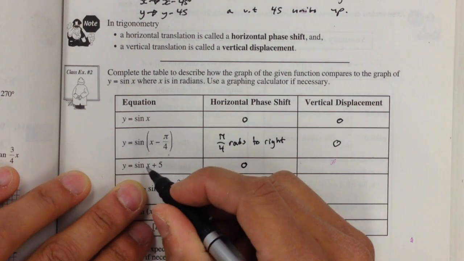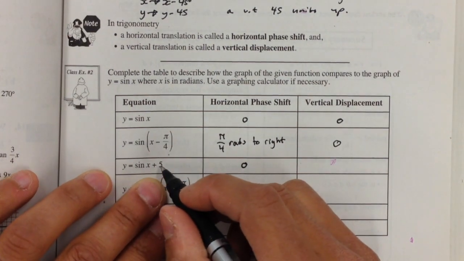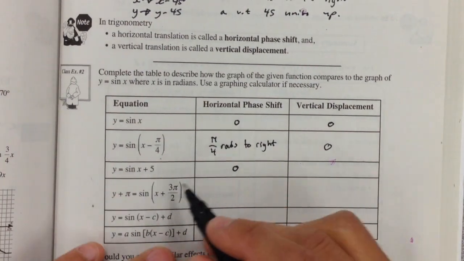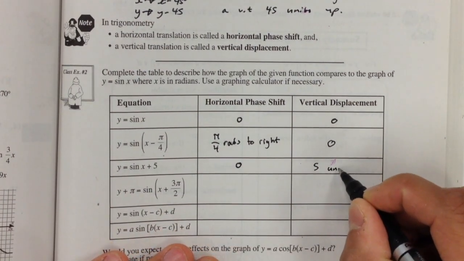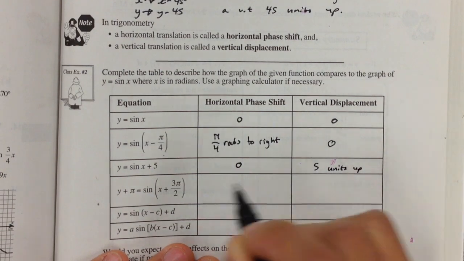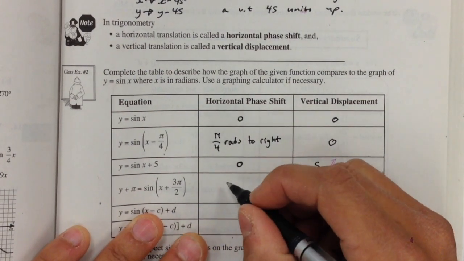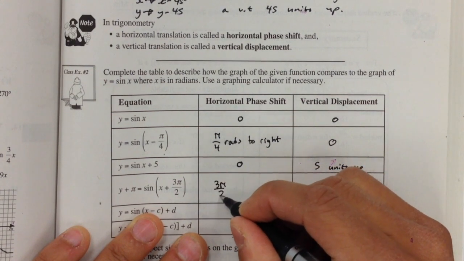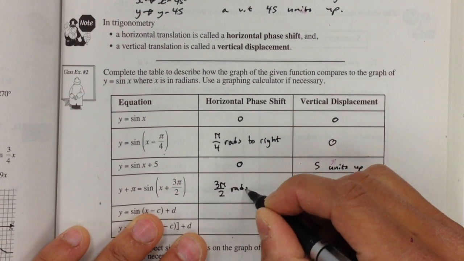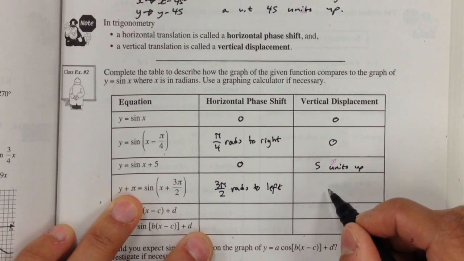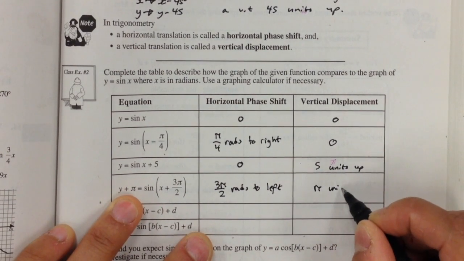Nothing acting on the x, but I have this 5 that if I take to the other side and map to y, this would be 5 units up. In this example, I have 3 pi over 2 rads to the left, and on this side I have pi units down.